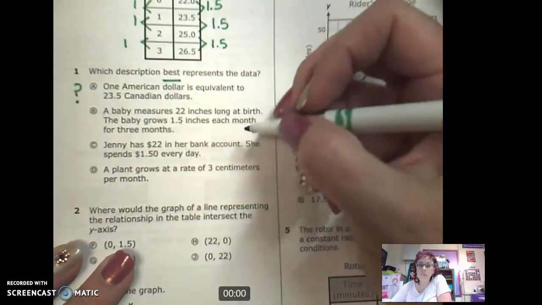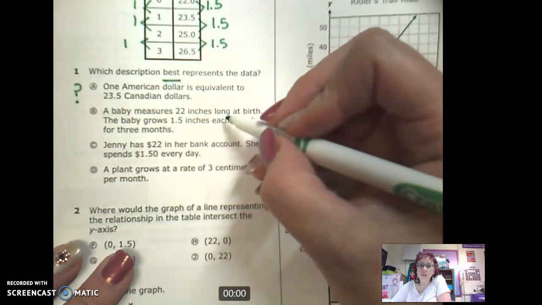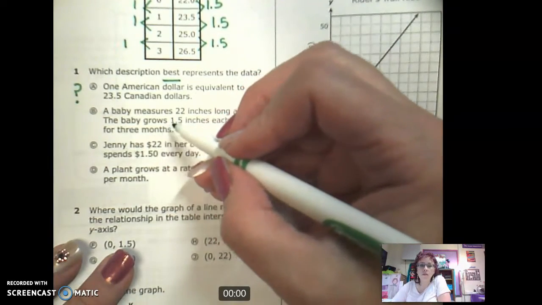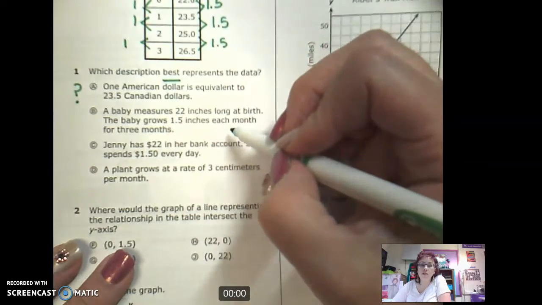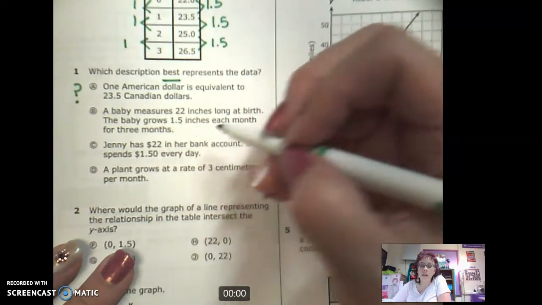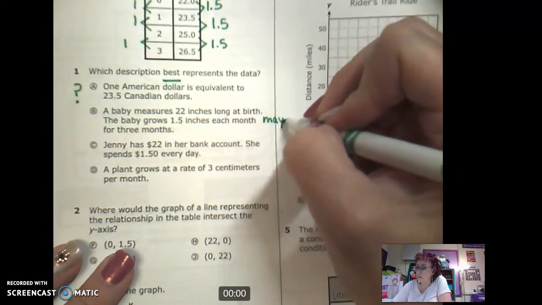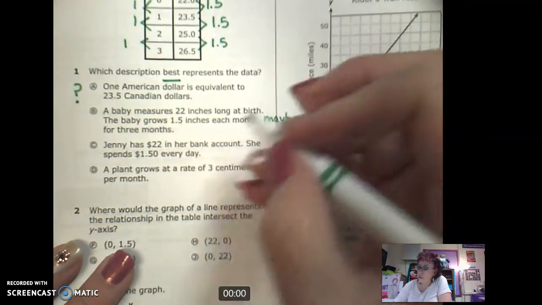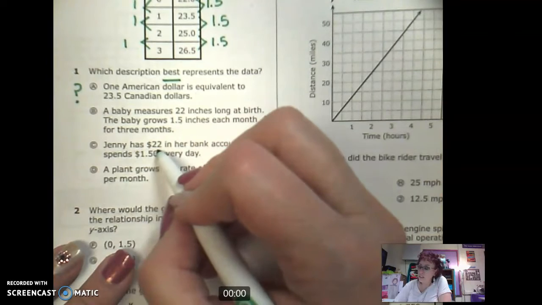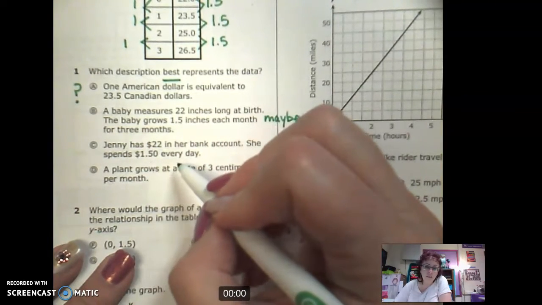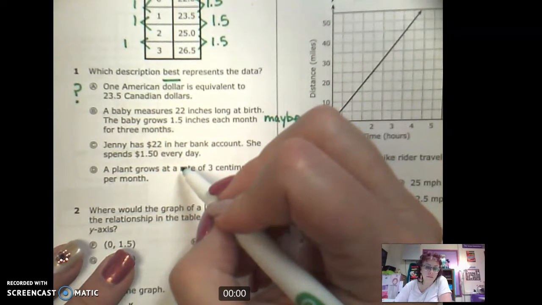B says a baby measures 22 inches long at birth. The baby grows 1.5 inches each month for 3 months. Okay, that's definitely a maybe. We're going to come back to that in a moment. What about C? Jenny has $22 in her bank account. She spends $1.50 every day. Why would that not work?